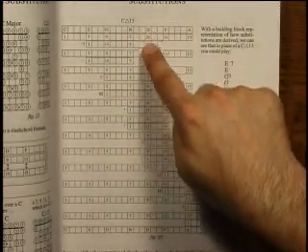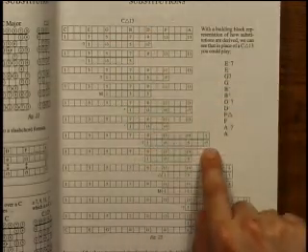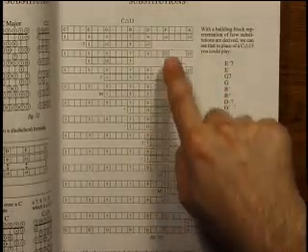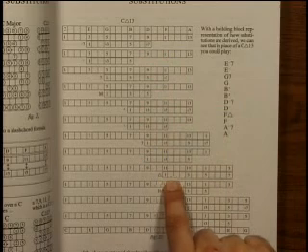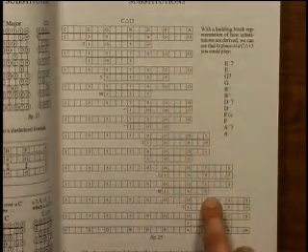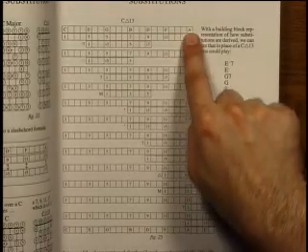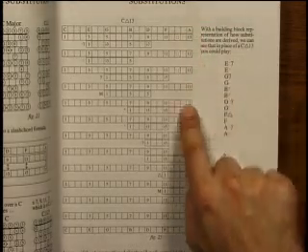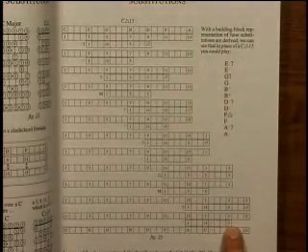The next is a D minor 7th. Next is a D minor. The next is the F major 7th. Next is an F major. The next is an A minor 7th, and the last is an A minor.